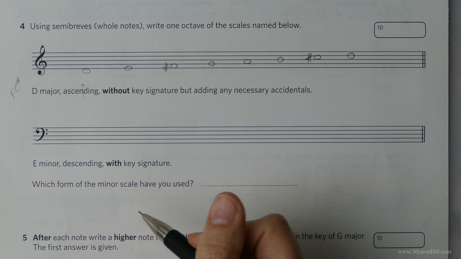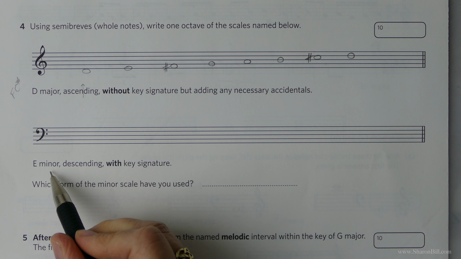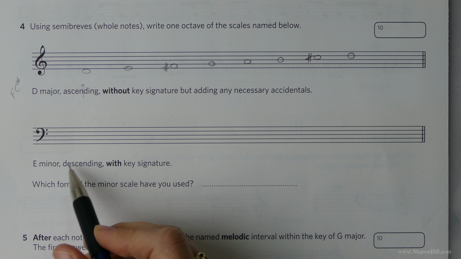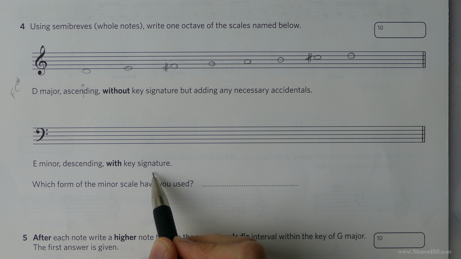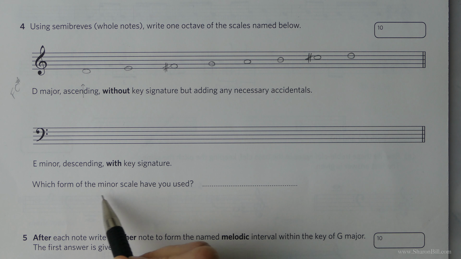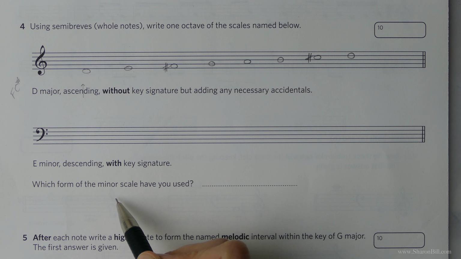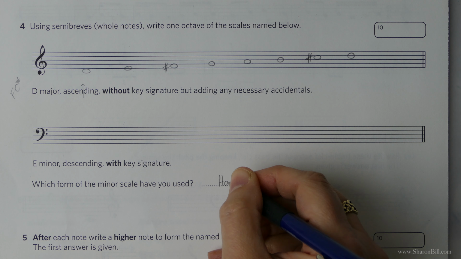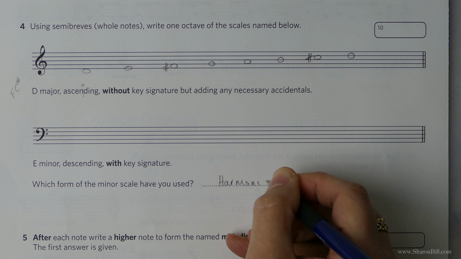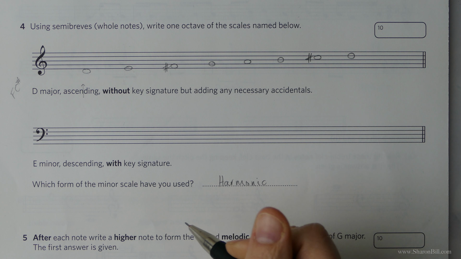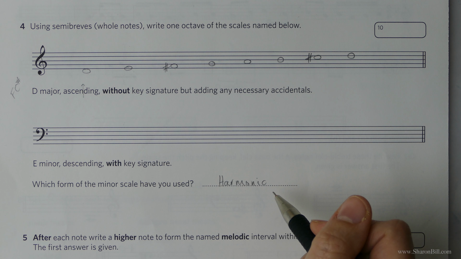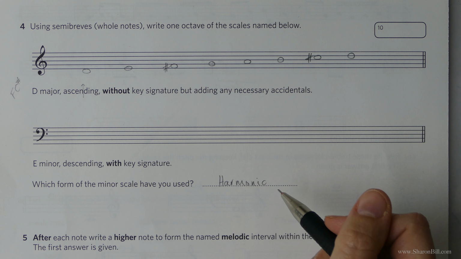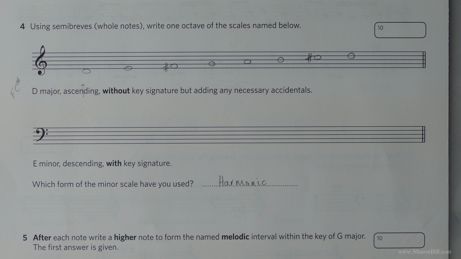Let's press on. Now we have to write a minor scale with a key signature, but before we do that we need to say which minor scale we're using. You could choose harmonic or melodic. I always suggest for this grade you choose the harmonic minor because it ascends and descends in the same set of notes, so there's only one thing to think about here. We'll deal with melodic minors in the next grade.